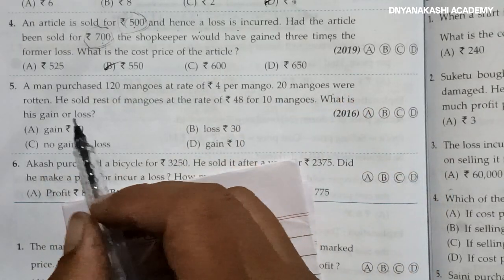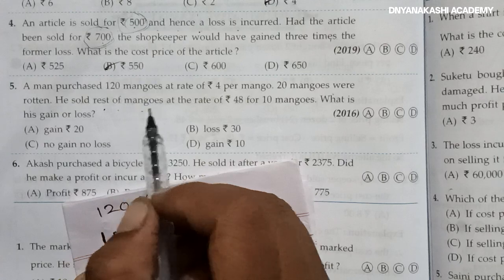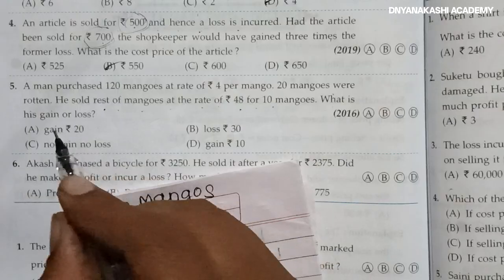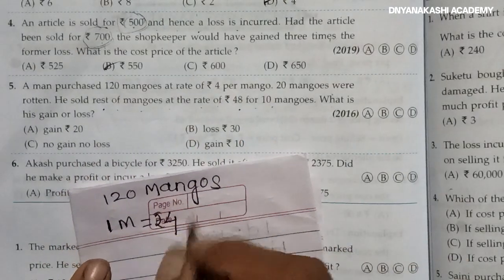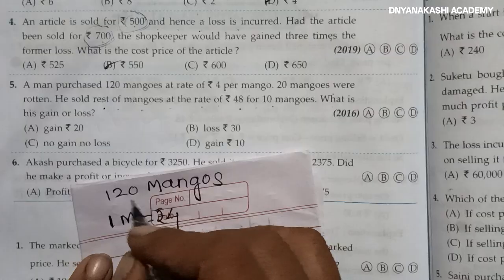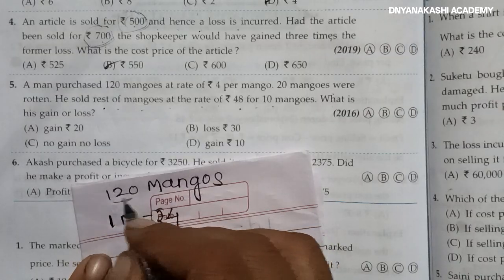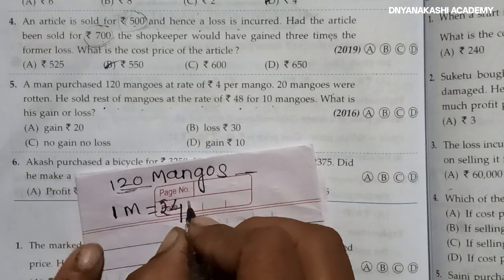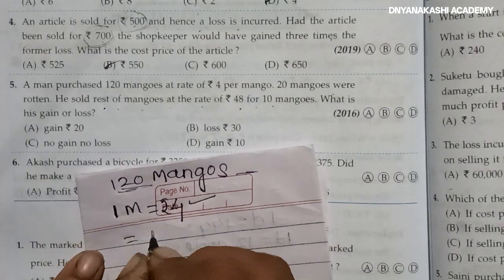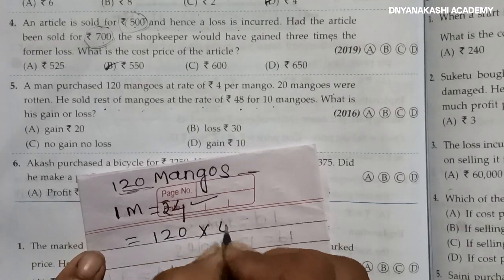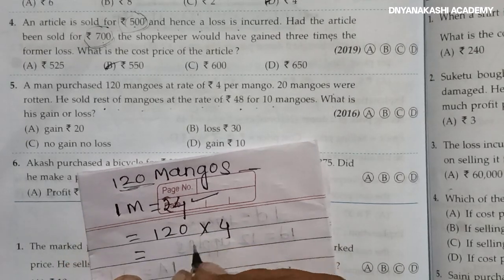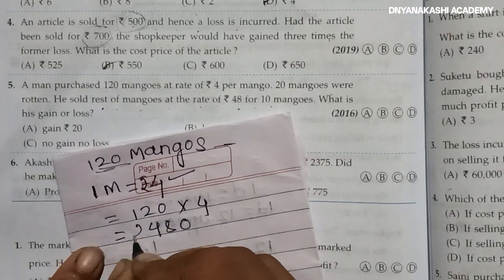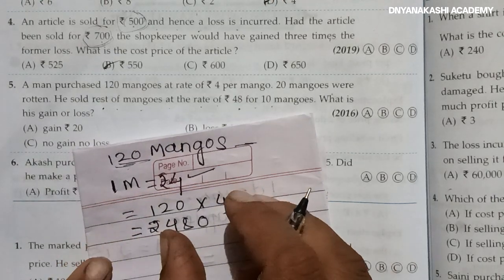He sold the rest of the mangoes at a rate of 48 rupees for 10 mangoes. What is his gain or loss? Here you do the calculation. In total, how many mangoes are there? 120 mangoes. One mango is how many rupees? 4 rupees. So 120 into 4 is 480 rupees for 120 mangoes.